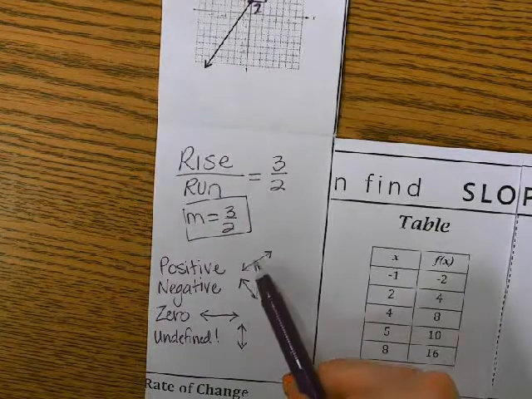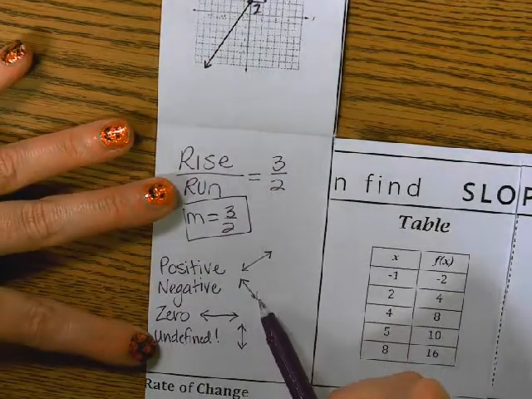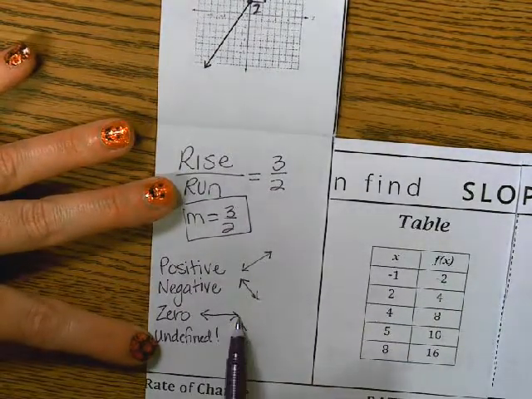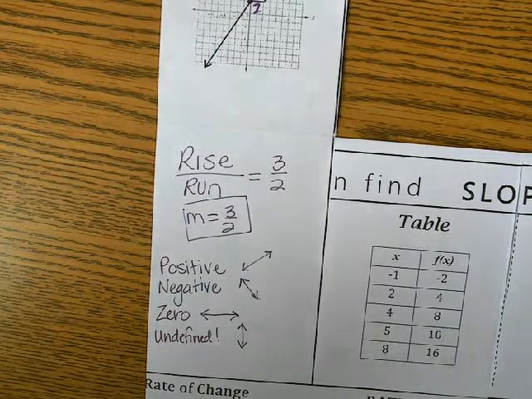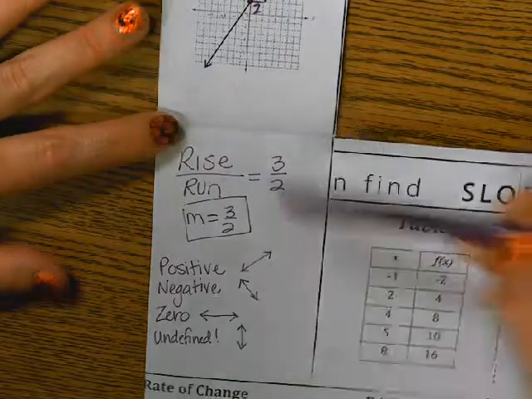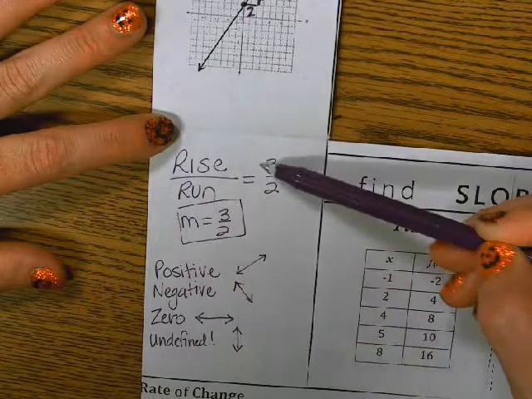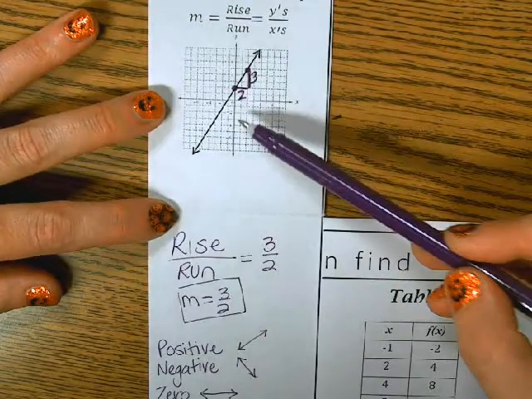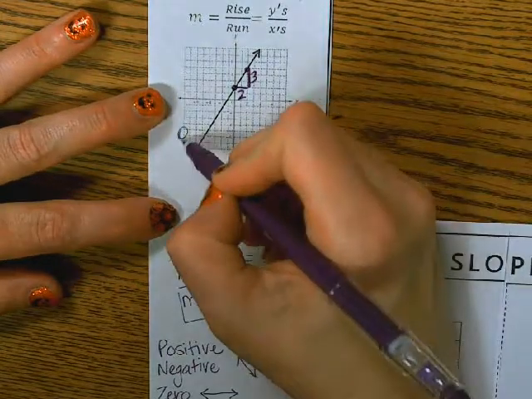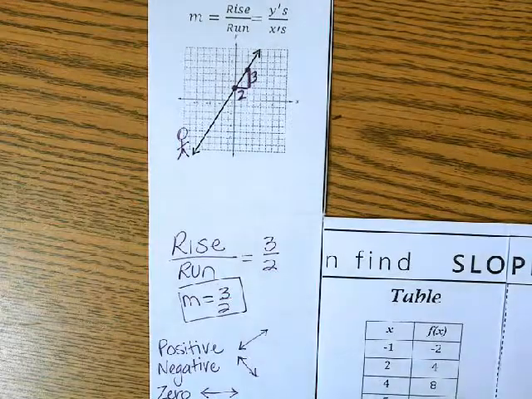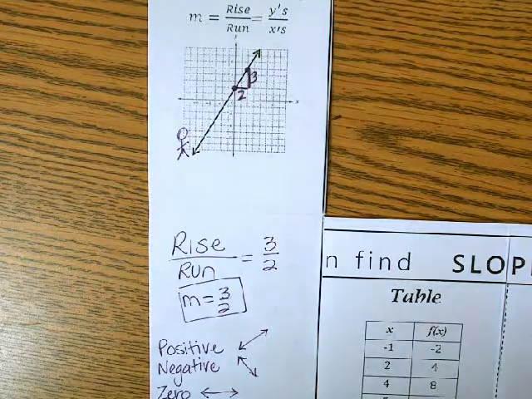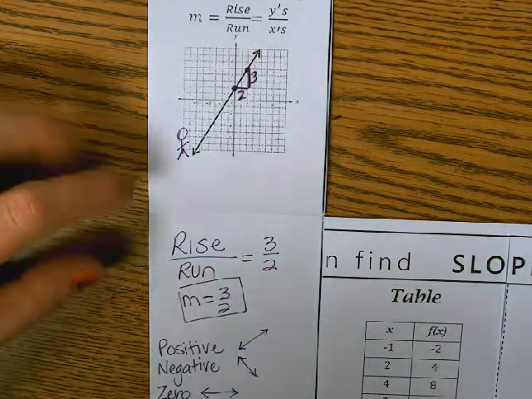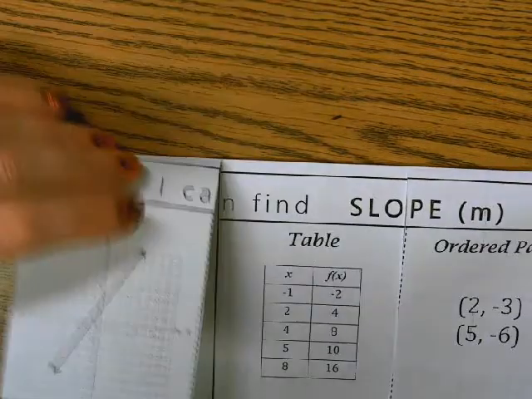This is puff puff positive, nice negative. This is zero fun and undefined. Okay? So all you do is find your slope and then decide which one of these different situations you have. Put a negative or a positive if you need to. This graph has a positive slope because if I put Slope Dude at the beginning of the graph, he would have to walk up the graph. Okay? Alright.